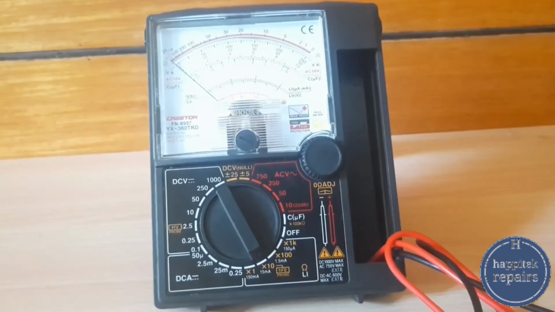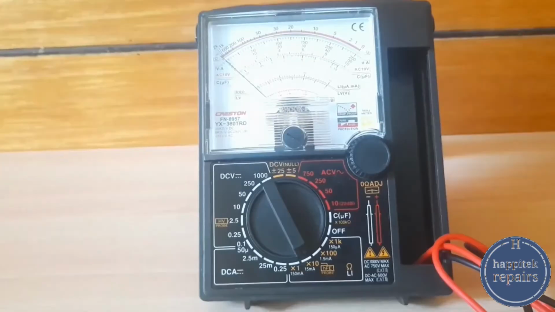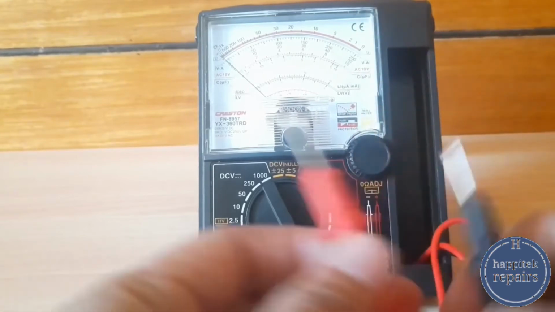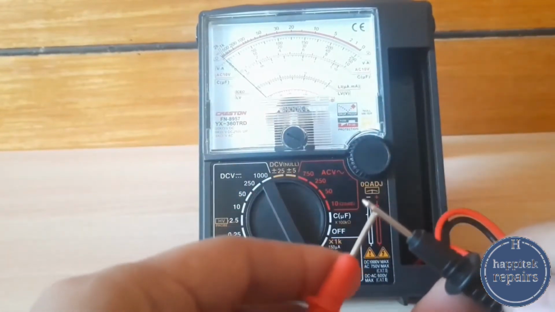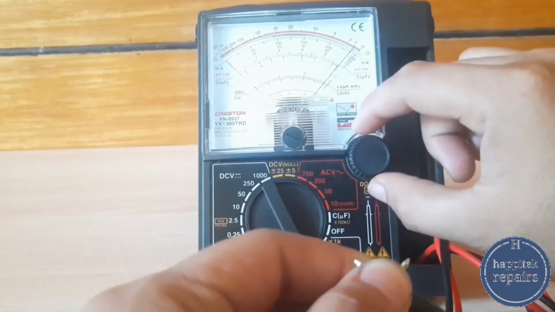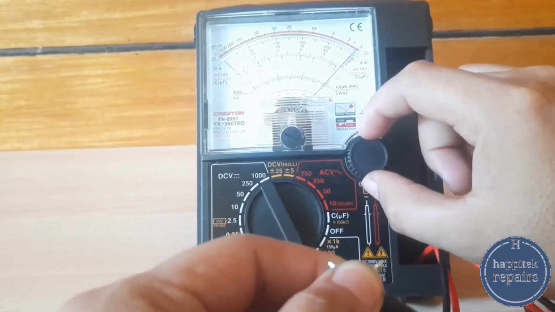The setting that we can use can be either X10, X100, or X1K. We just leave it at the X10 setting. When using the Ohmmeter, you need to calibrate it to get an accurate reading. Short the 2 test probes, then adjust the 0 ohm knob.